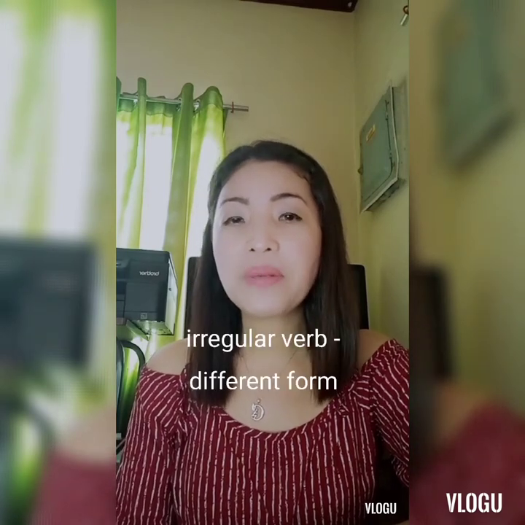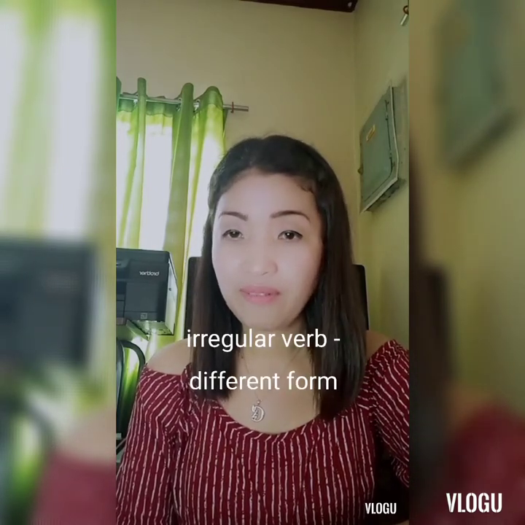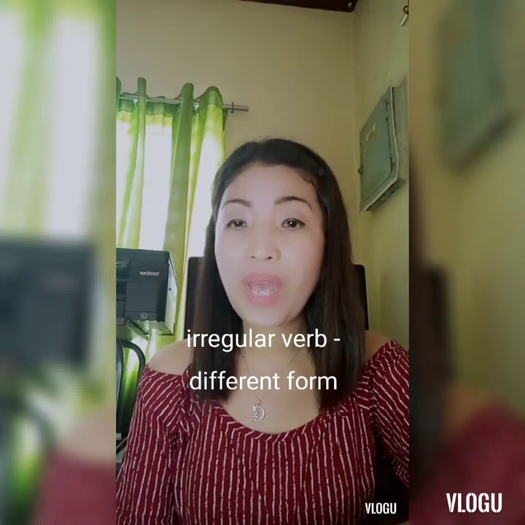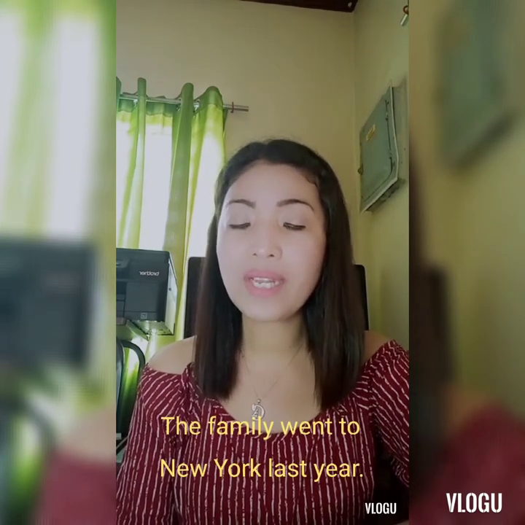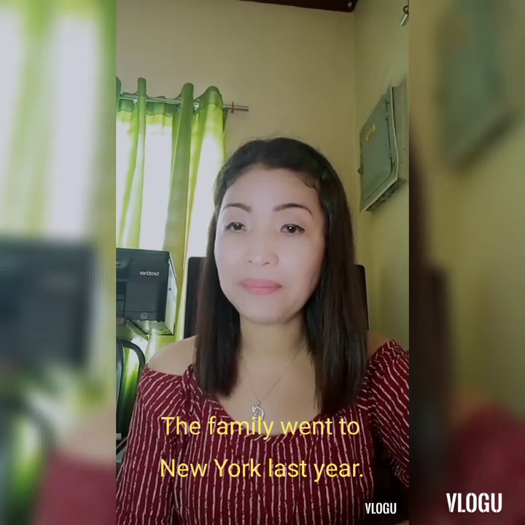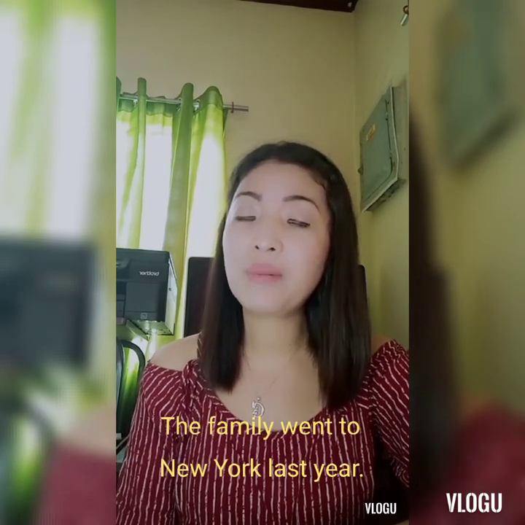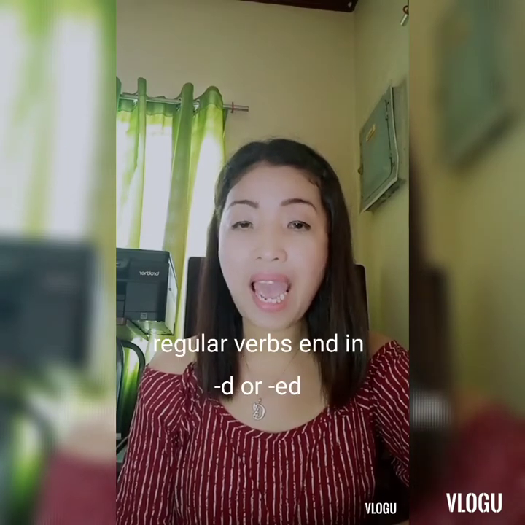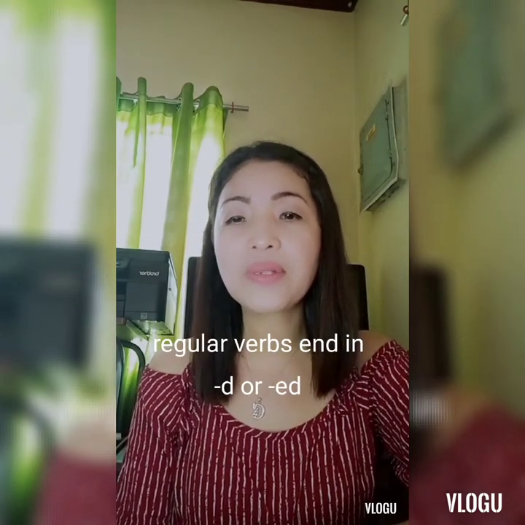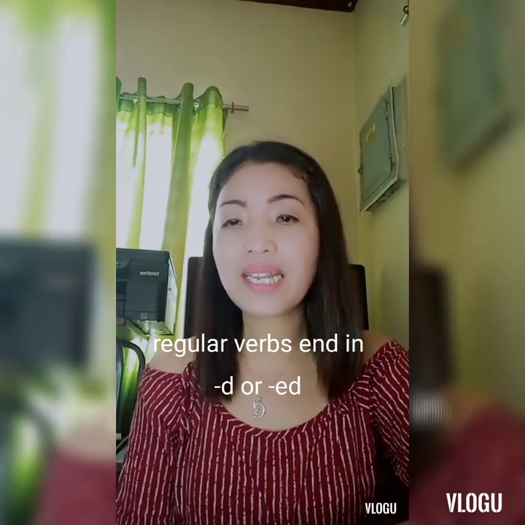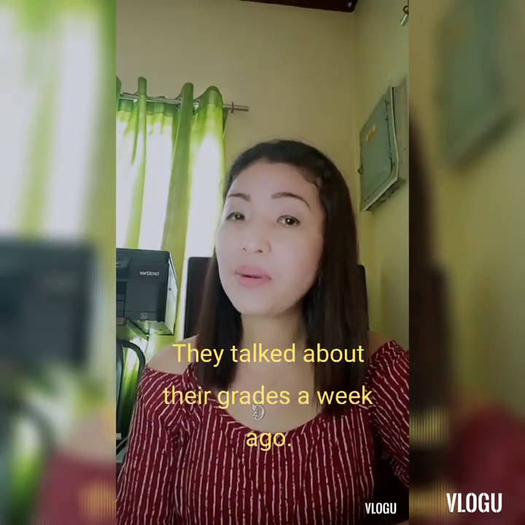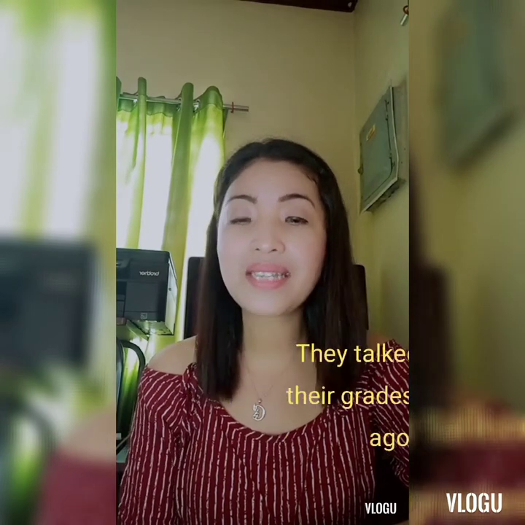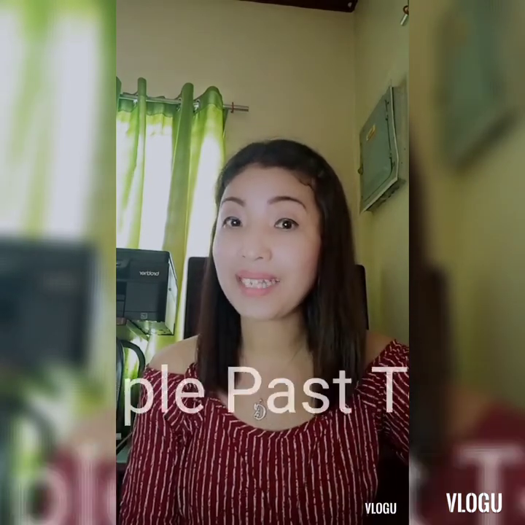Irregular verbs in the past tense have a different form, just like went in sentence number 1. The family went to New York last year. Regular verbs, on the other hand, are added d or ed after the verb to signify the simple past tense, just like in the example talked. They talked about their grades a week ago. These are examples of the simple past tense.